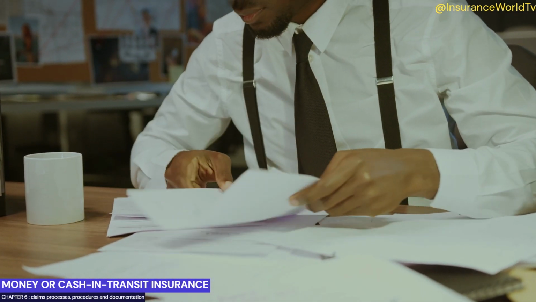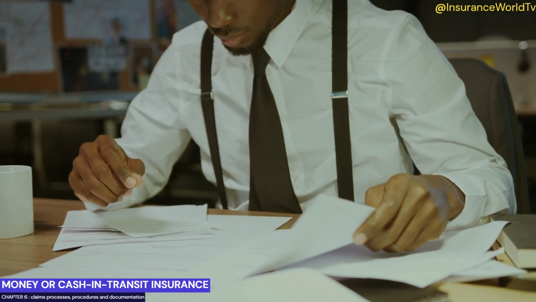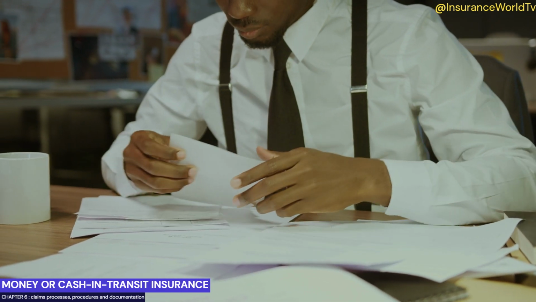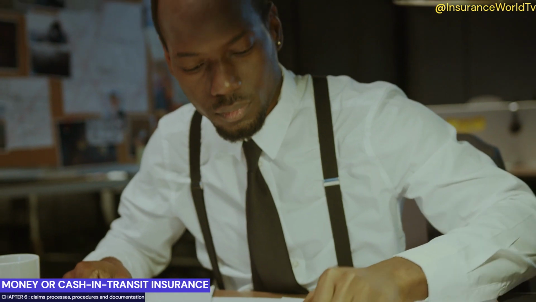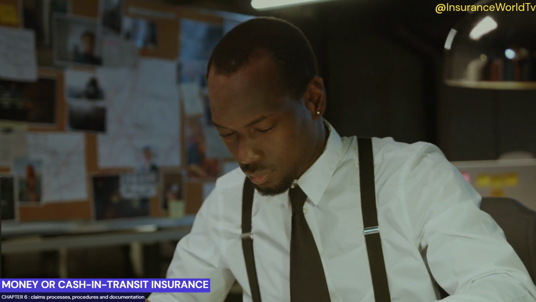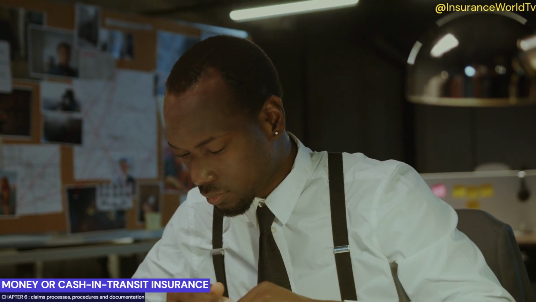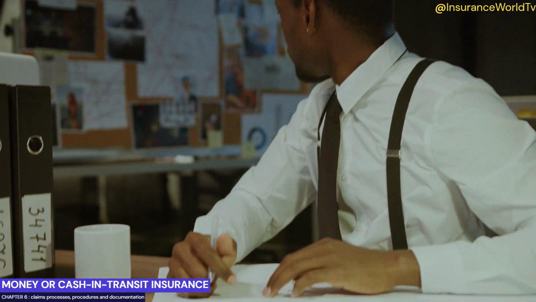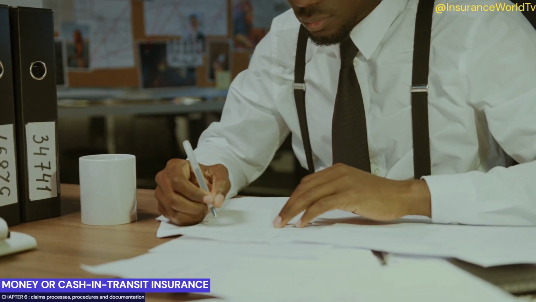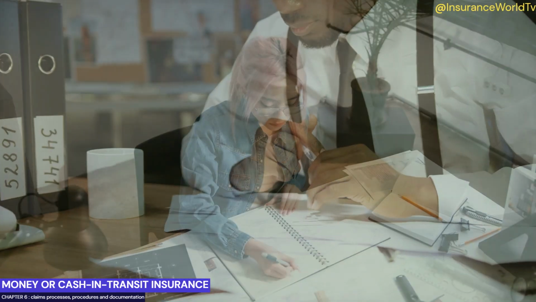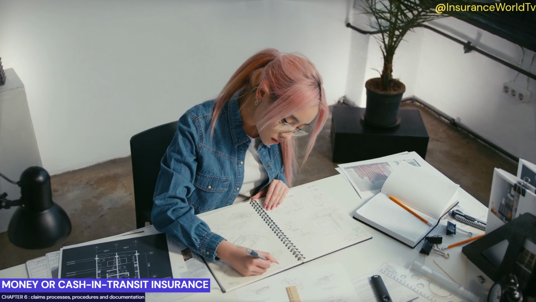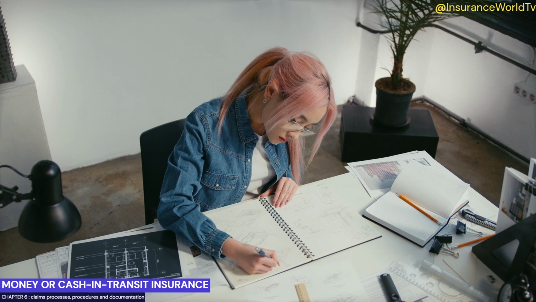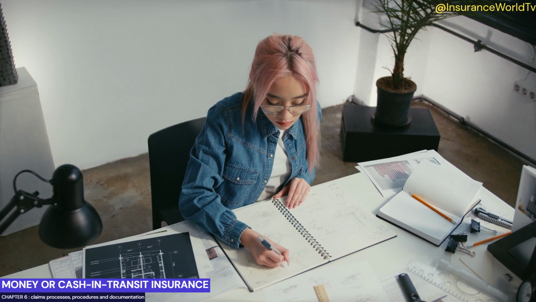7. Witness statements. If there were witnesses to the incident, gather their statements and contact information. Witness statements can corroborate the details of the event. 8. Security measures documentation. Include documentation that verifies compliance with any security measures required by the policy, such as GPS tracking, security guards, or alarm systems.